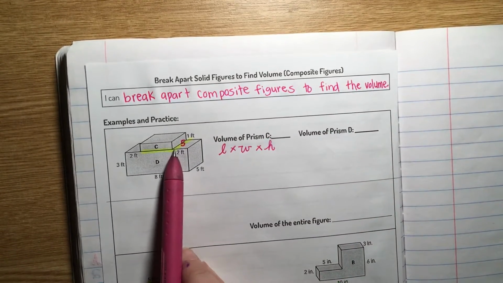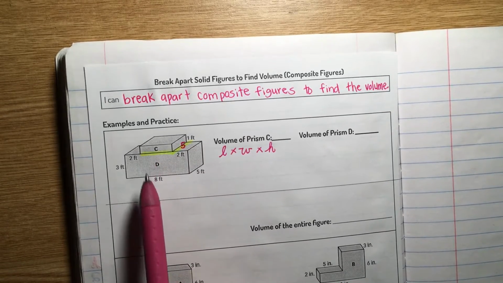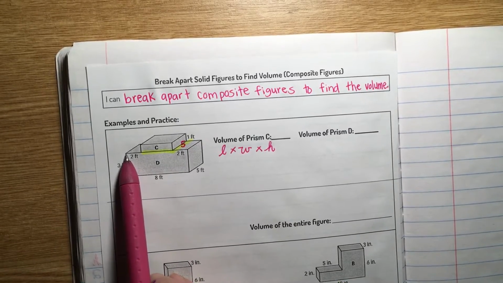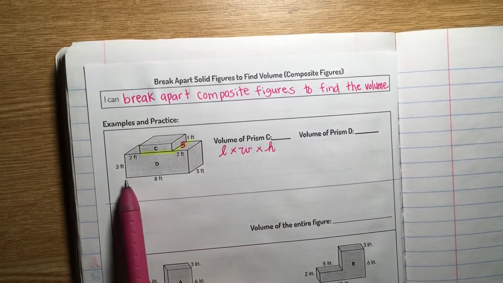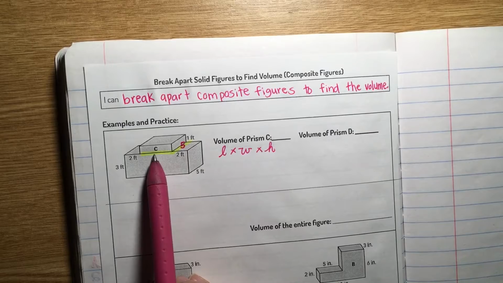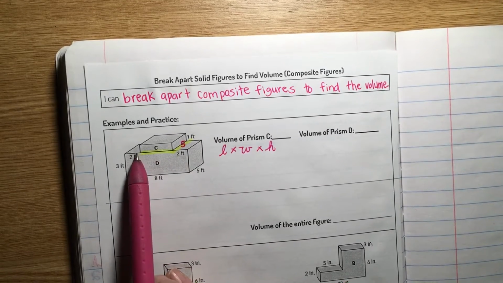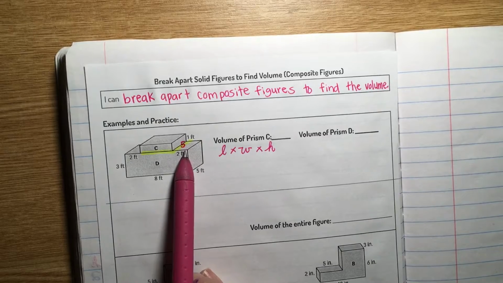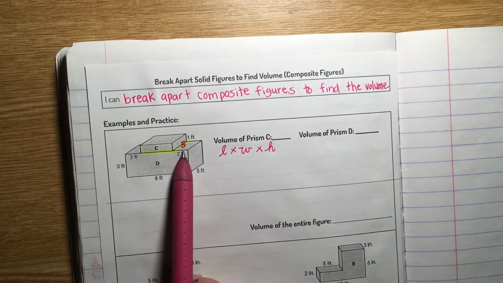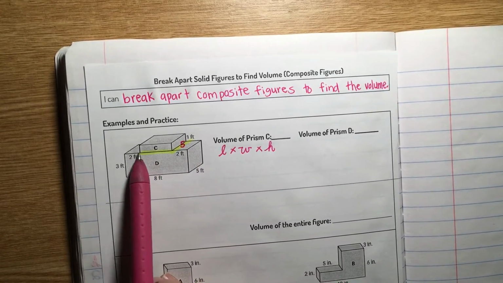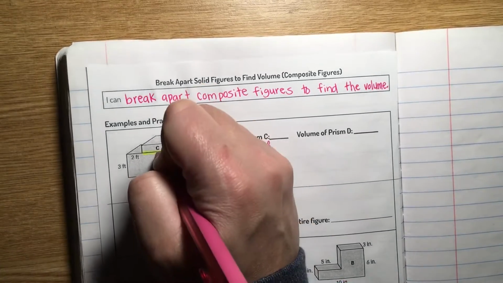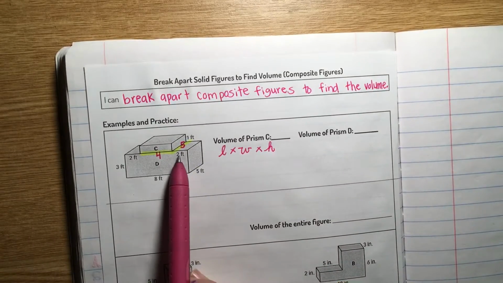Now I'm trying to find the other dimension of the base. If I come down here, I can see that this entire line, so from this corner all the way to this corner, that matches right here, is going to be 8 feet. But my rectangular prism doesn't cover the entire space. If I notice there's a little 2 right here and a 2 right here, these are not included in my figure. So if I know the total is 8, I can take away 2 to get 6, take away 2 more from 6 to get 4. So I know this space right here for this dimension is 4, because 4 plus 2 plus 2 gives me that 8.